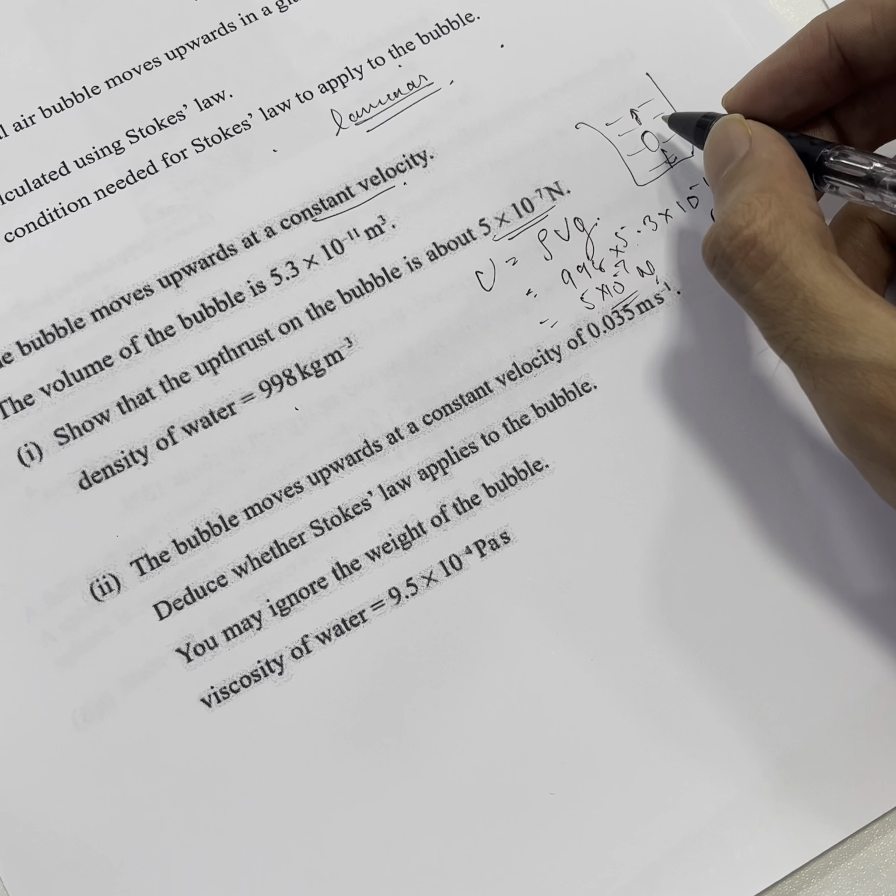The drag force is always opposing the motion of a liquid drop or anything which is moving through the fluid. So the drag force will also be in the downward direction. The other force in the downward direction will be the weight of the bubble.